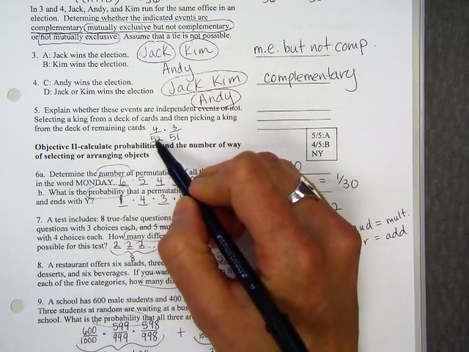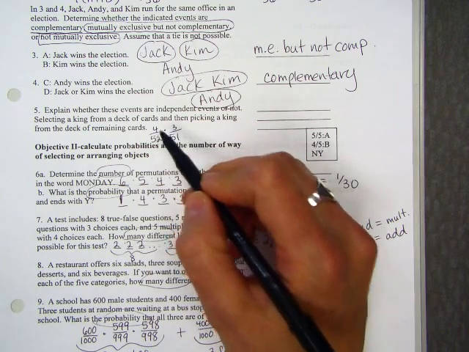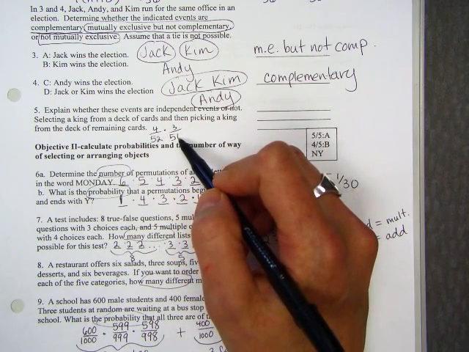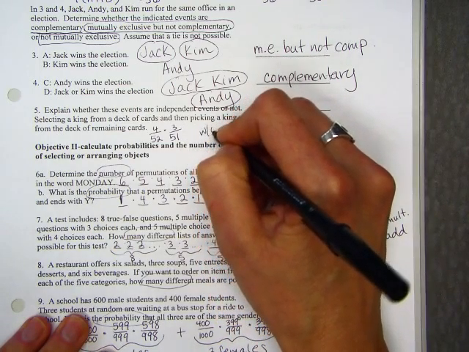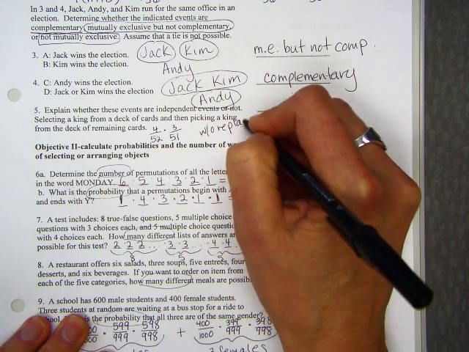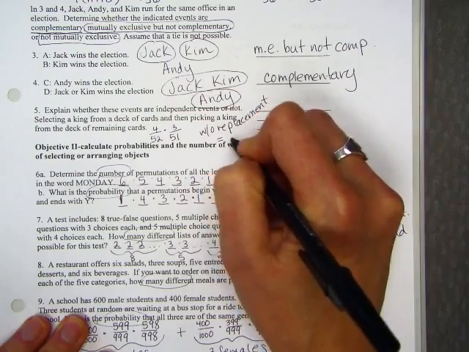So when I look at this, I say, hey, whatever we're doing there is changing the probability. So this event definitely had an effect on this event. The fact of the matter is really simple. Without replacement, if you don't replace the sock or the card or the marble or whatever it is, it's always dependent.